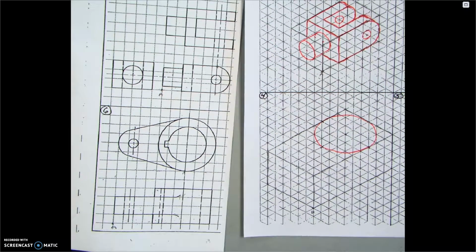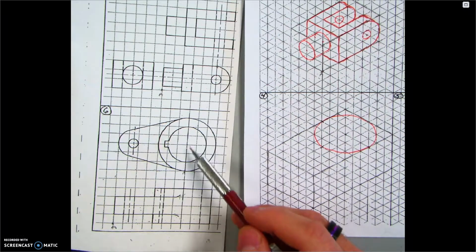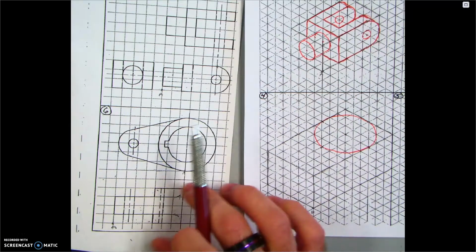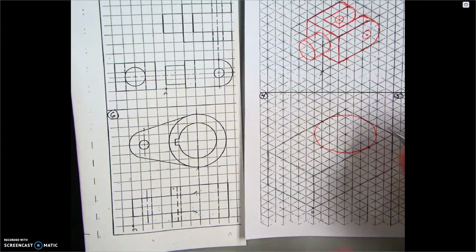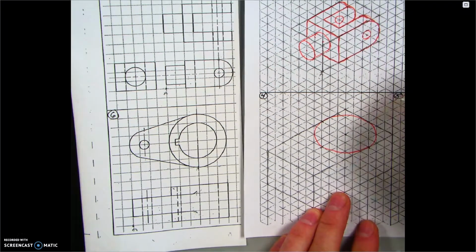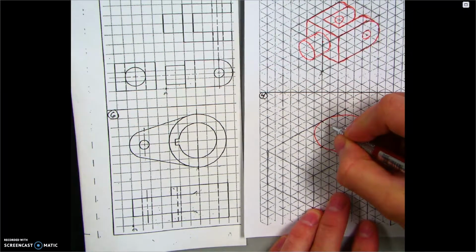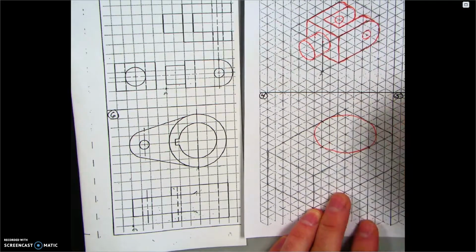So there's the top of the outer cylinder. From there, we have in 1 block from each quadrant to locate that hole that goes through the middle. So I can come in a block, put a dot, come in a block, put a dot, come in a block, put a dot, come in a block, and put a dot.